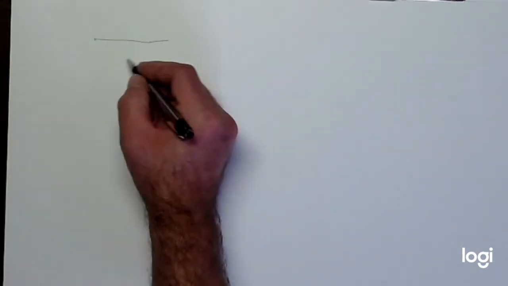Depth is another element of composition, and we can use scale to communicate depth.